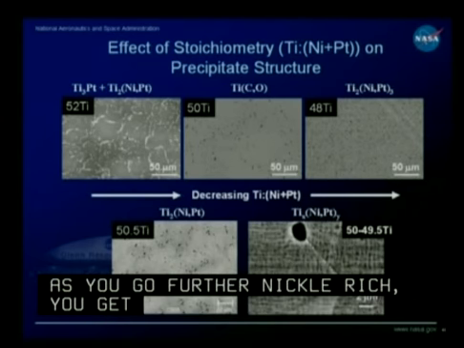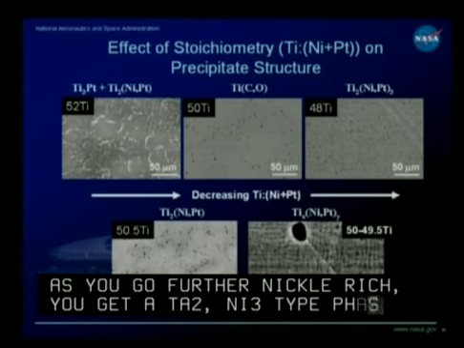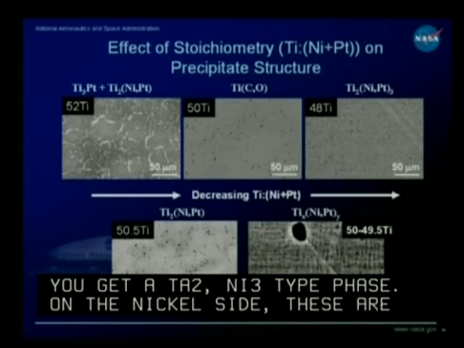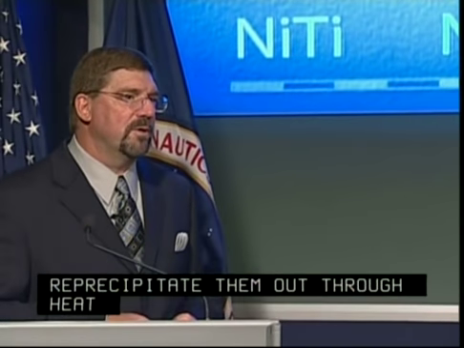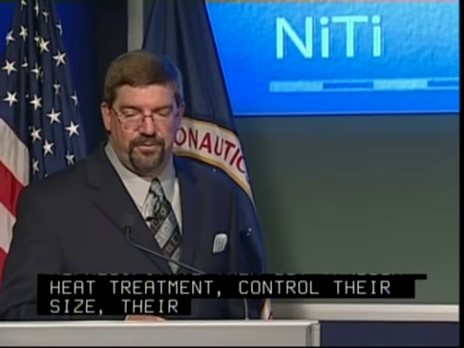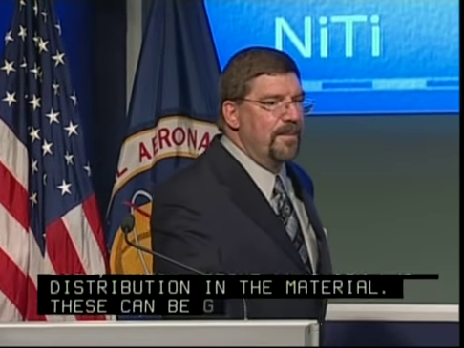Now the difference is that on the nickel rich side, these precipitates are workable. We can put them in solution, we can reprecipitate them out through heat treatment, we can control their size, volume fraction, and their distribution in the material. So these can be good actors for us. So if we go to the next slide.